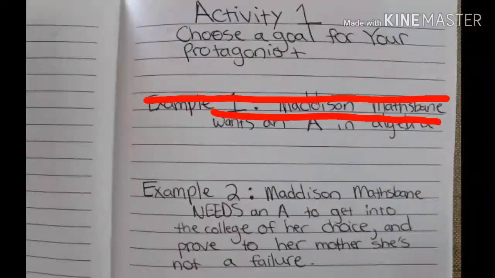Hopefully your example was better than mine, but I'm going to go back and redo the activity because editing is important. In Madison Math Spain, The Second Coming, we see that her goal has changed a little bit. Now Madison needs an A to get into the college of her choice. Not only that, but this is how she's going to prove to her mother that she's not a failure. Now this is a good goal to drive a good conflict.